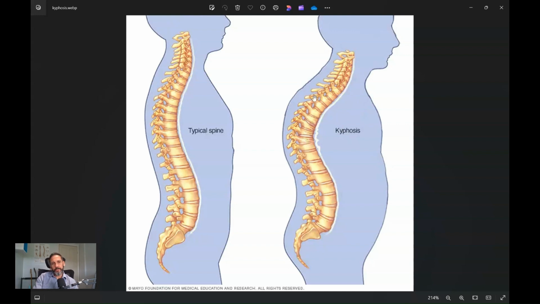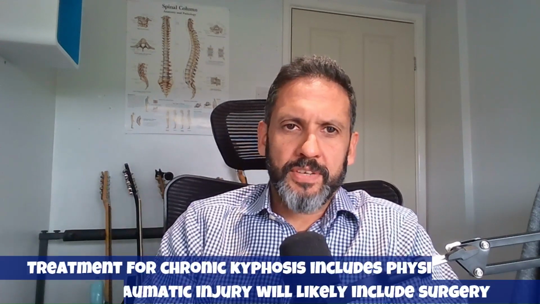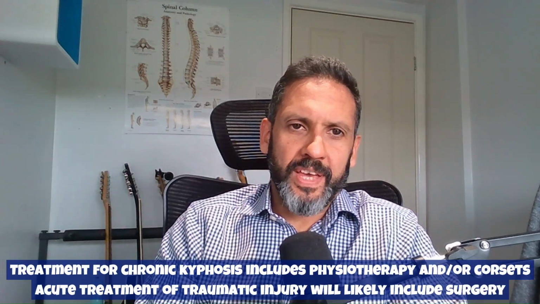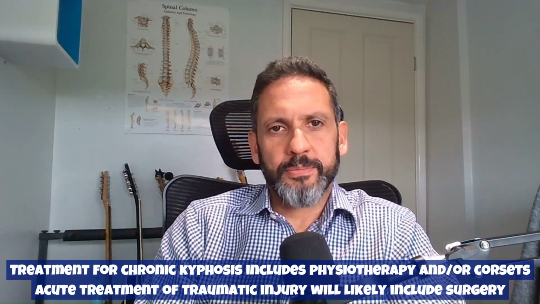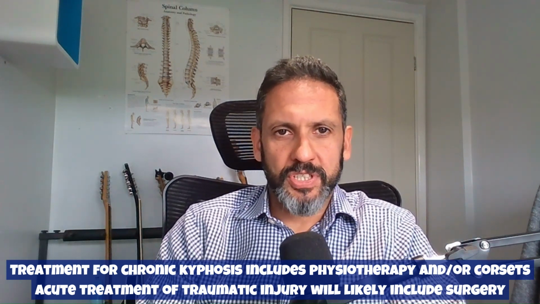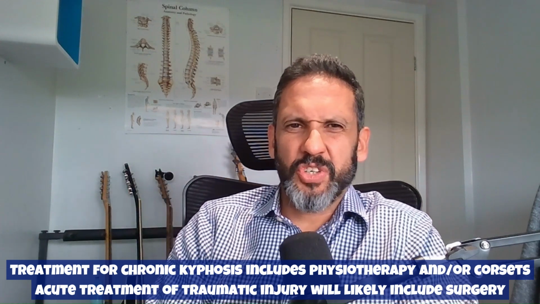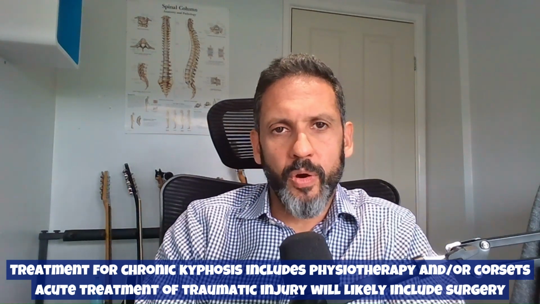It is extremely rare in this condition that surgical correction is required when you compare this condition to scoliosis, the side-to-side curvature. So for age-related hyperkyphosis and Scheuermann's disease in adolescents, the treatment is usually physiotherapy with or without the use of special corsets to just help improve the posture just for functional purposes. It is extremely rare surgery is required.